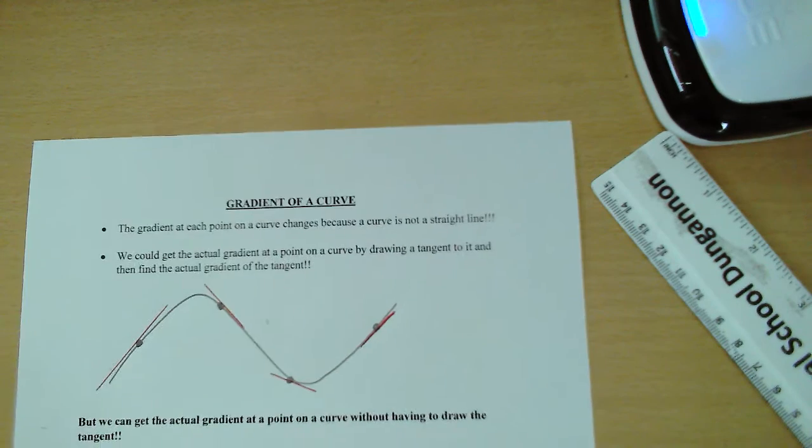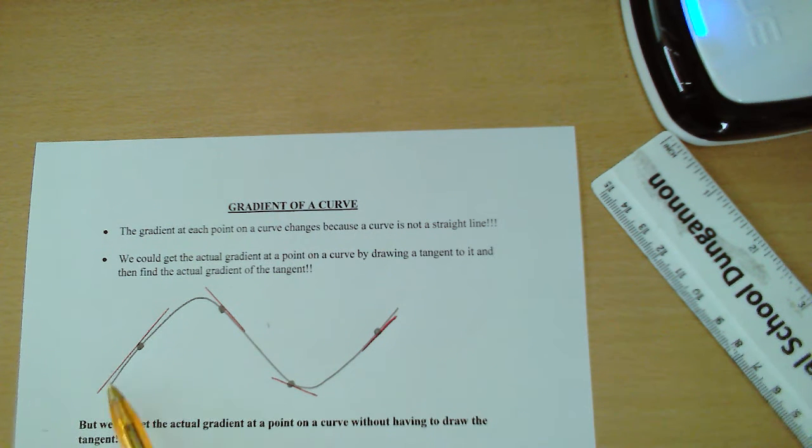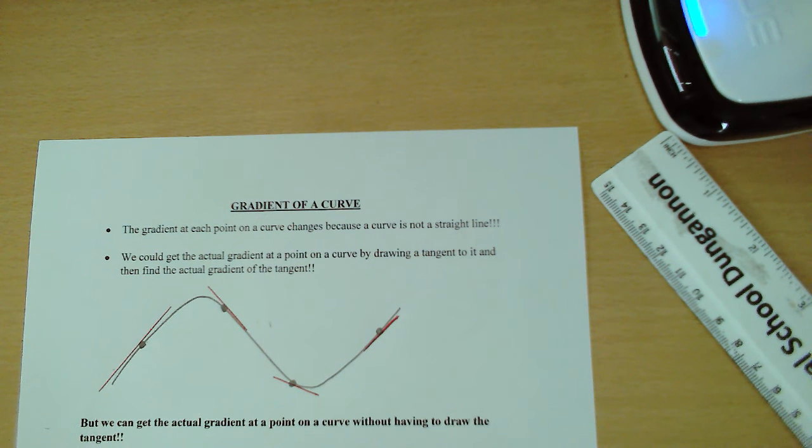Now, the good news is, however, you don't actually need to draw a tangent in order to calculate the actual gradient at any point on a curve. Instead, what we're going to do is differentiate the curve. In other words, we're going to get dy by dx. Now, dy by dx has a meaning. Dy by dx represents the general gradient of a tangent at any point on the curve.